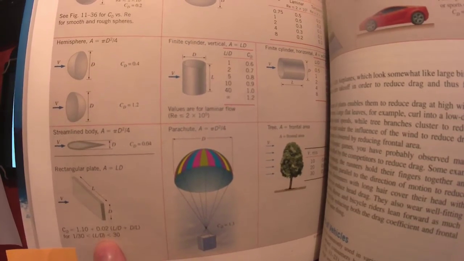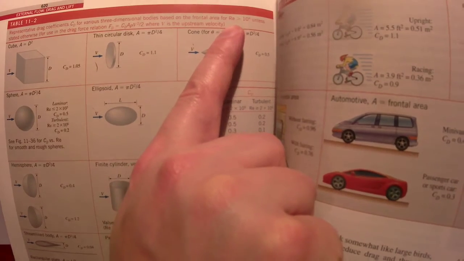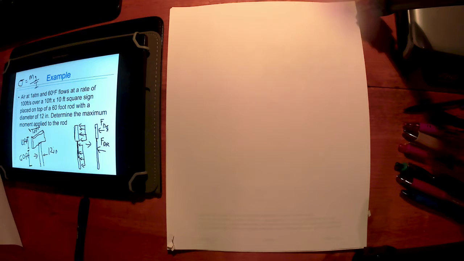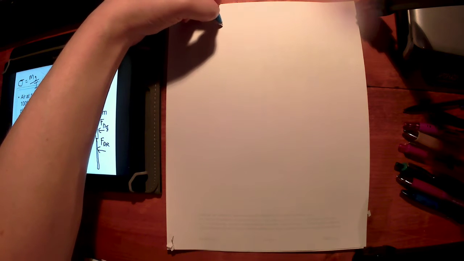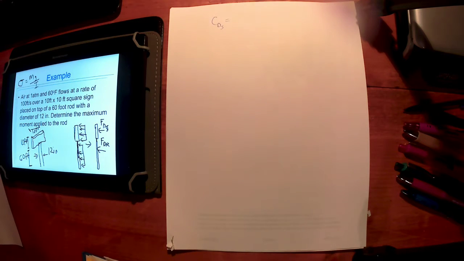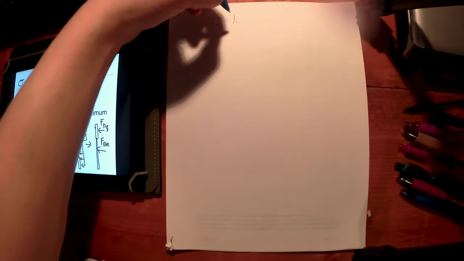Now, one thing to mention, remember back up at the very top here, this is said for very, very high Reynolds numbers. Do we have a very high Reynolds number? Yeah, I think so. But good news is we got that viscosity value. So, yeah, I think we can figure that out, right? So as long as I have a very high Reynolds number, coefficient of drag for the sign, we can approximate as a rectangular plate. What you do is you just look in these tables and see, can you find one that closely describes your situation?